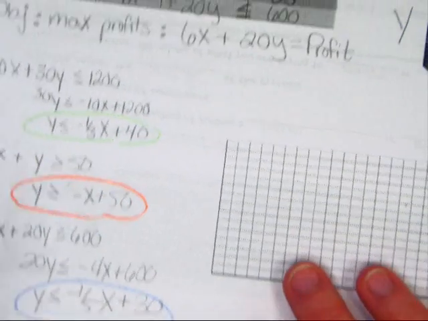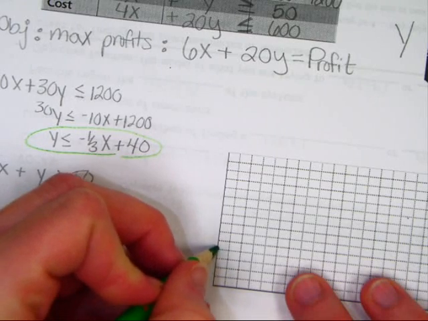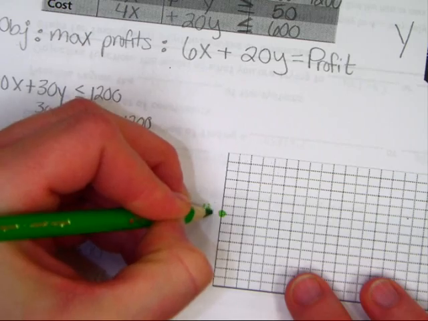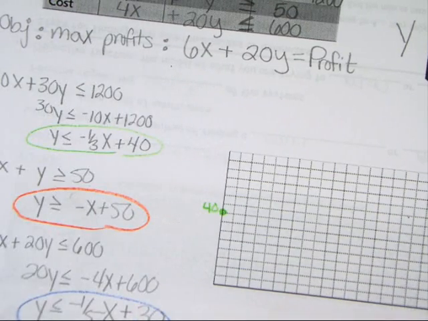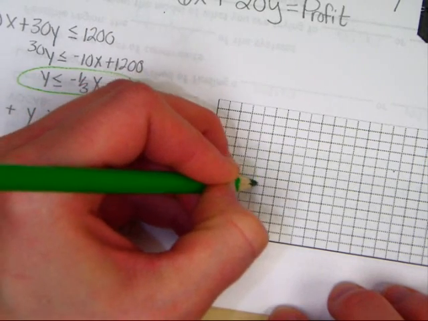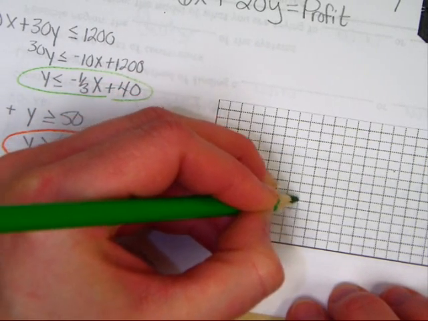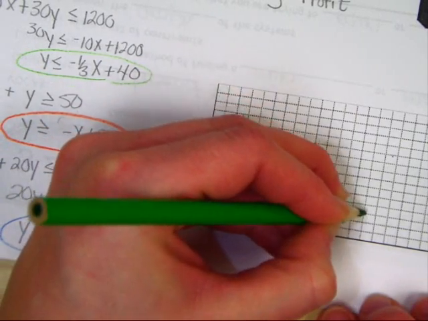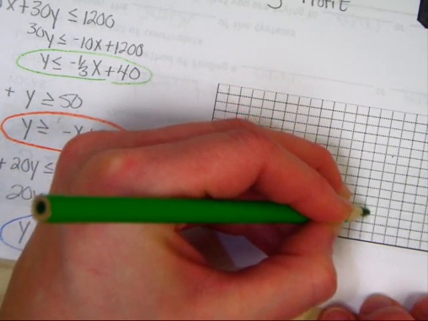So I'm going to go up by 5s. 5, 10, 15, 20, 25, 30, 35, 40. There's my y-intercept. Now I'm going to go down 1 over 3. Down 1 over 3. I'm going to do this until I reach the end of my graph, and you should as well. Please don't skip steps because that just means you're going to be confused when you come back to me.